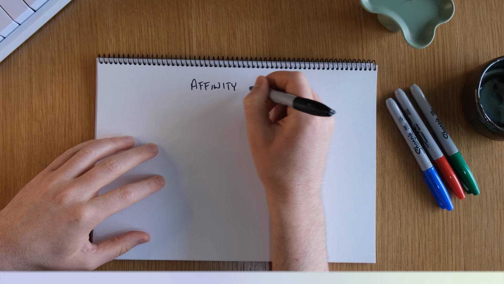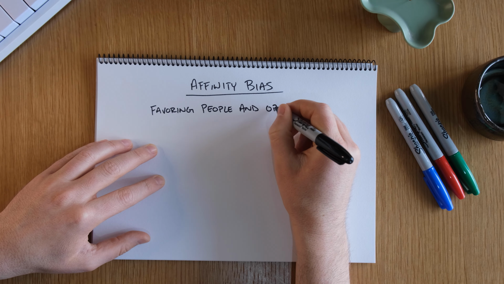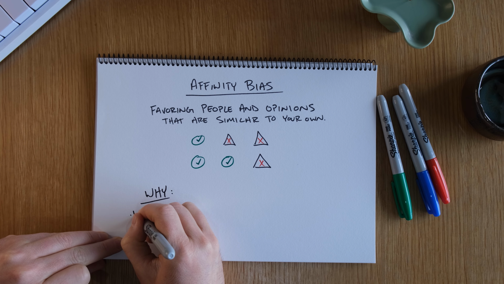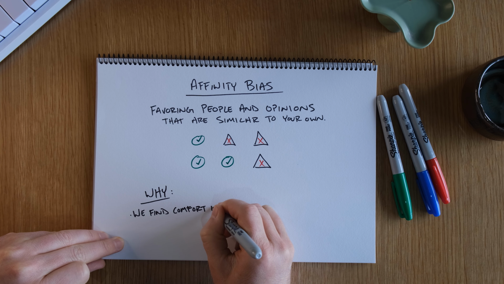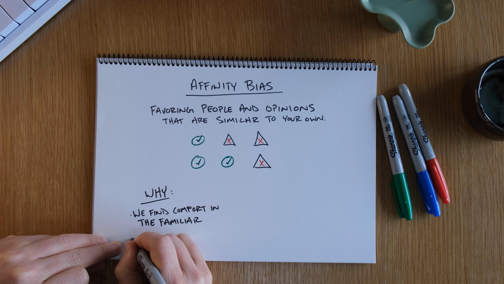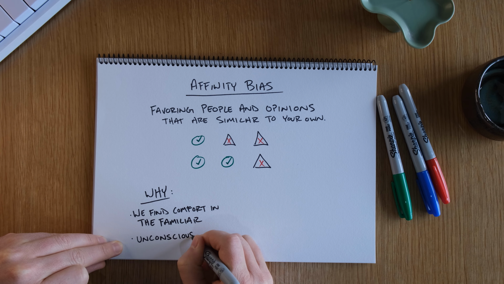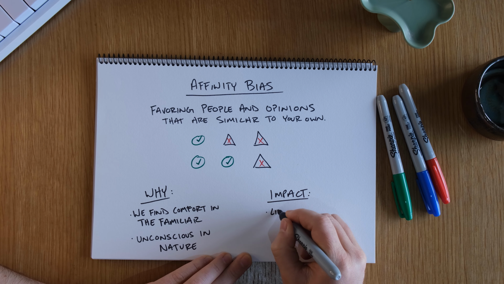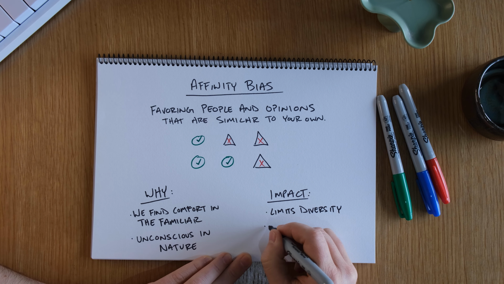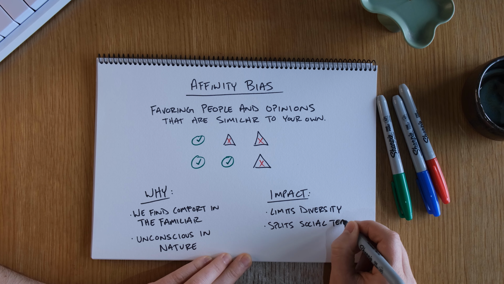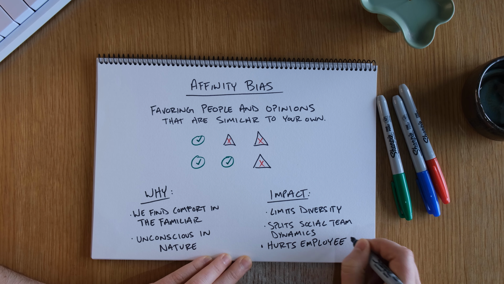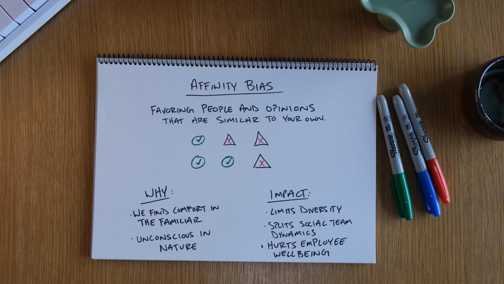Bias number 2 is called affinity bias. This bias occurs when team members favor people and opinions that are a bit more similar to their own. And this happens because we're human beings and we are comfortable with what's familiar to us. It's typically unconscious and we likely don't realize it's happening. But it can have a major impact on our team. It can limit the diversity amongst the team's perspective. It can create social splits within the team if people are navigating towards one side or the other. And it can affect your employee well-being over time.